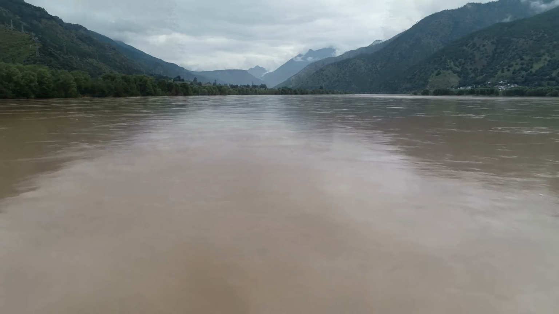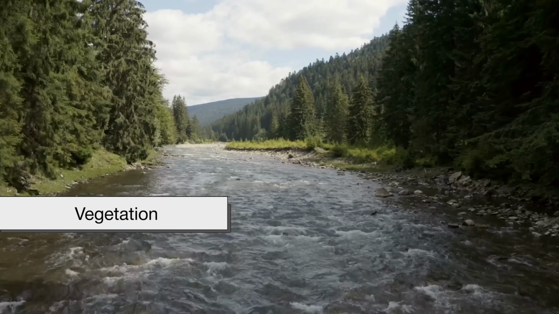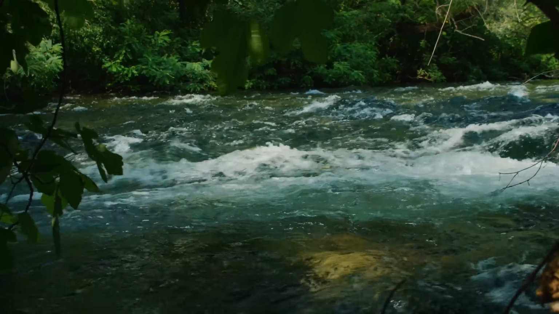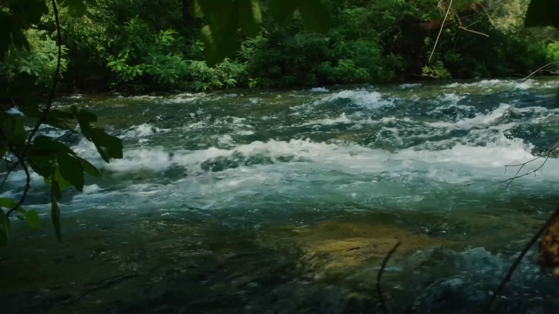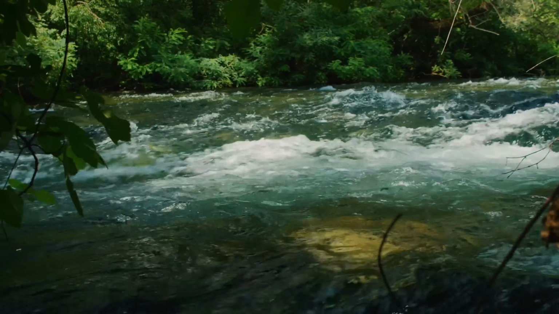Soil composition also plays a role, as sandy or gravel-rich soils are heavier and less likely to stay suspended. Vegetation further affects erosion by stabilizing soil with root systems. As a result, rivers flowing through forested or rocky landscapes are often clearer than those draining broad agricultural plains or sediment-rich lowlands.